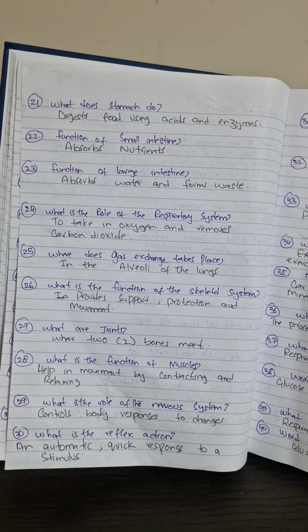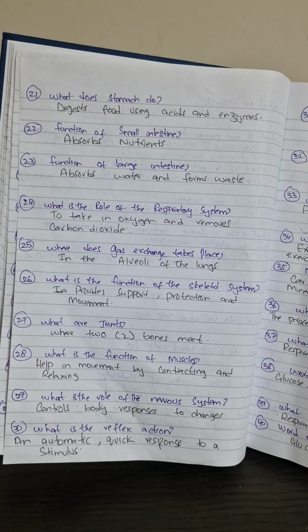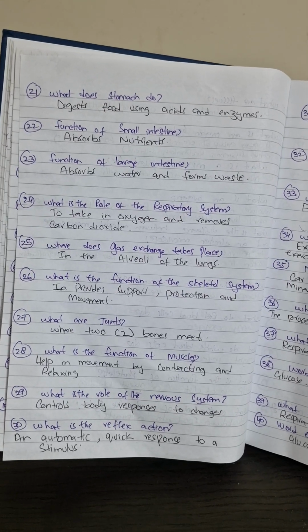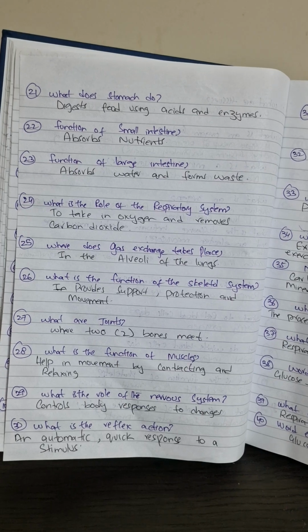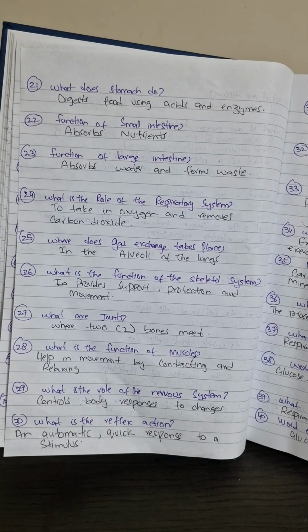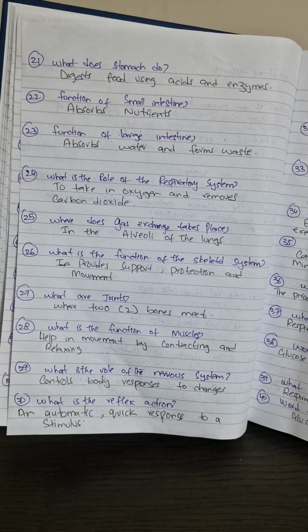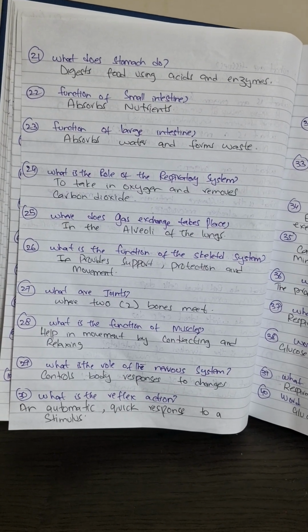What are joints? Where two bones meet. What is the function of muscle? It helps in movement by contracting and relaxing. What is the role of the nervous system? It controls body responses to changes.